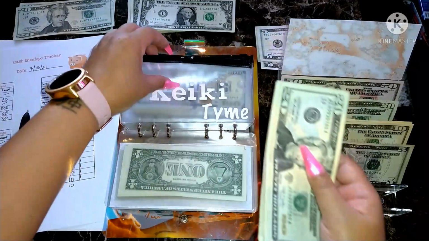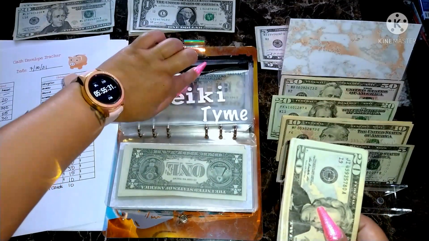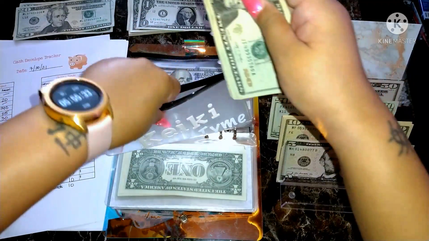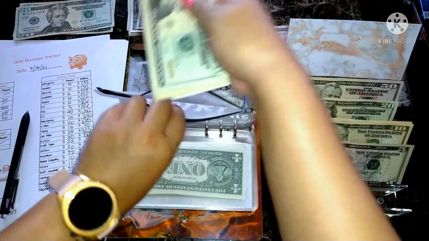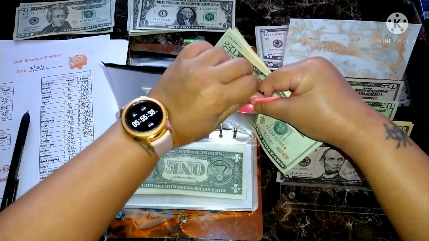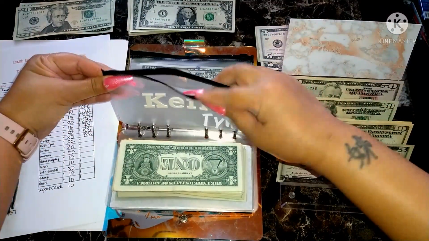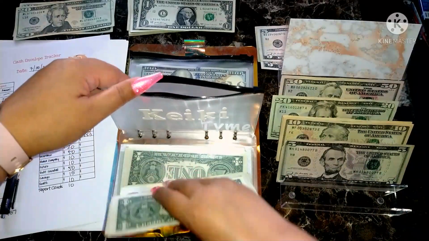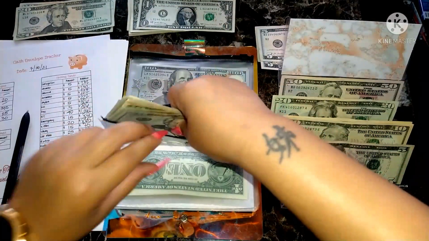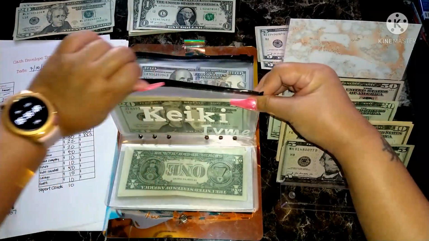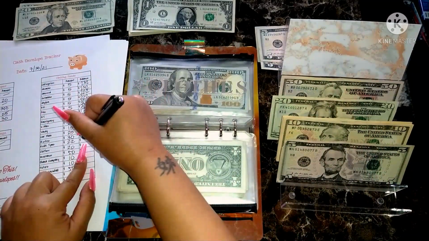So 117 in Keiki time. Did it break? I don't know what just happened. So 117 in Keiki time.